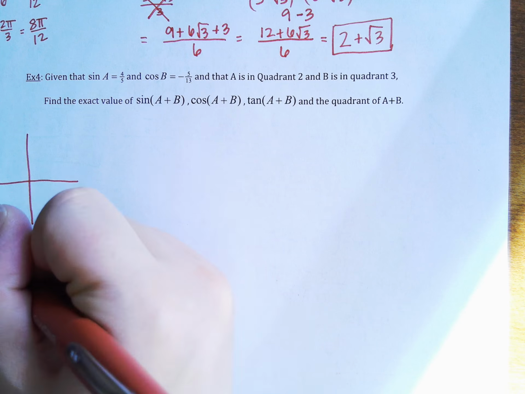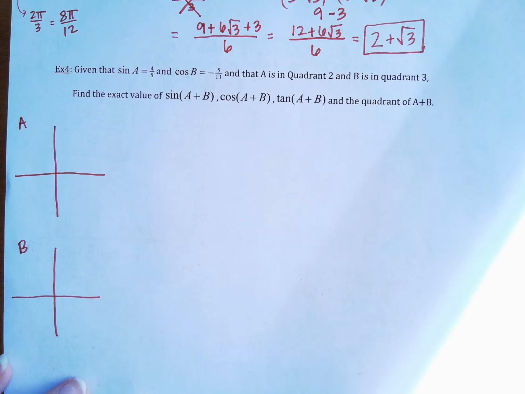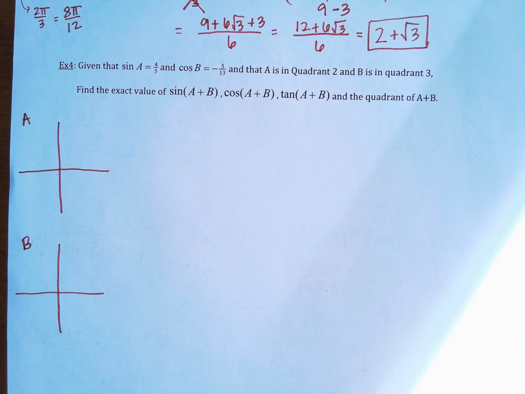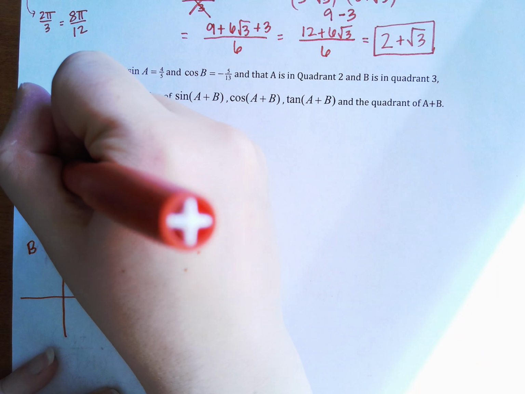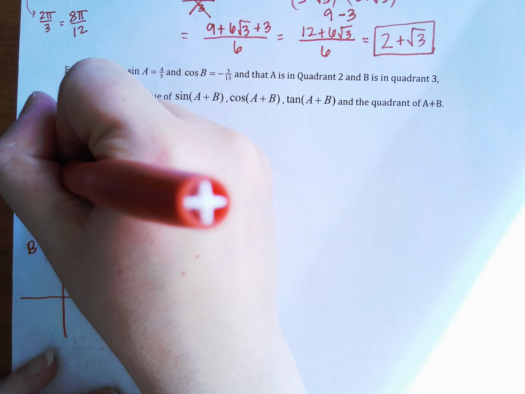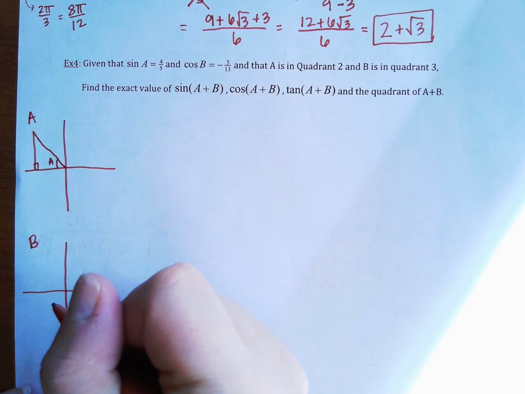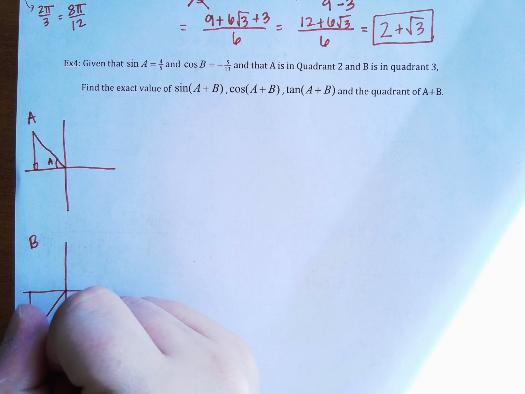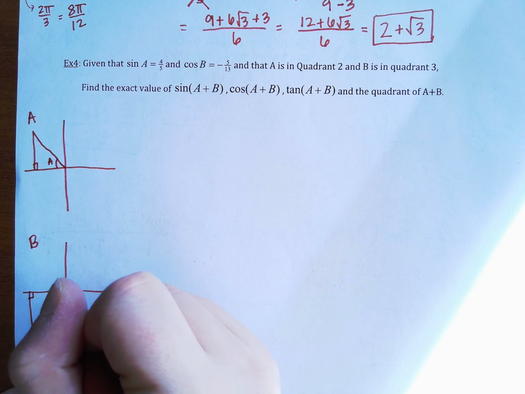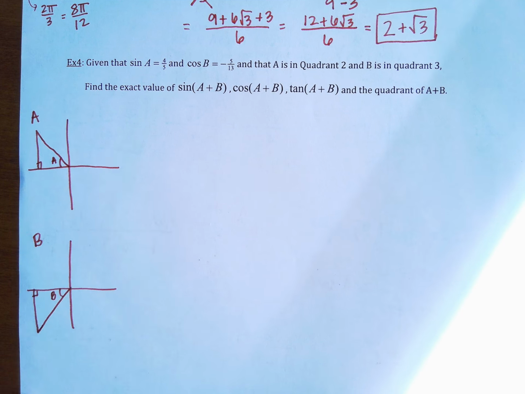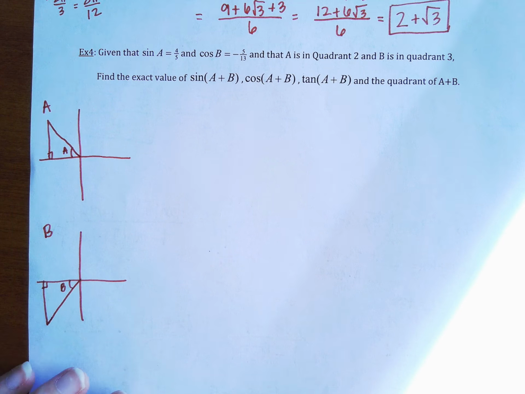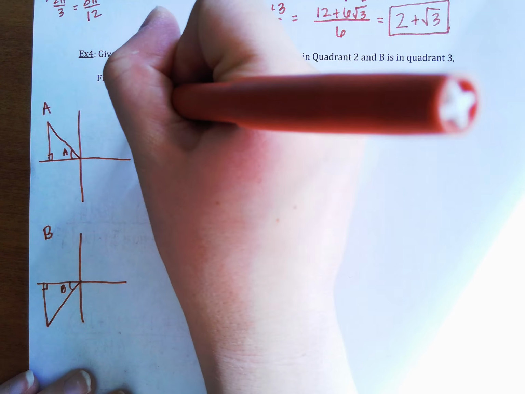So again, last time when we did the sum and difference for cosine, we drew two different reference triangles because we're dealing with two different angles here. We're dealing with angle A, whatever that is, and angle B, whatever that is. It tells us that A is in quadrant 2, so here's my reference triangle for A. This is angle A. And B is in quadrant 3. So angle B.